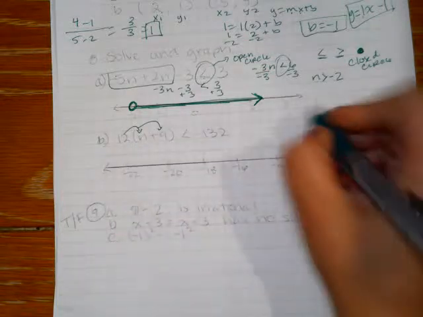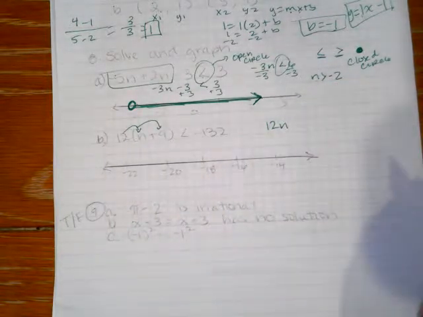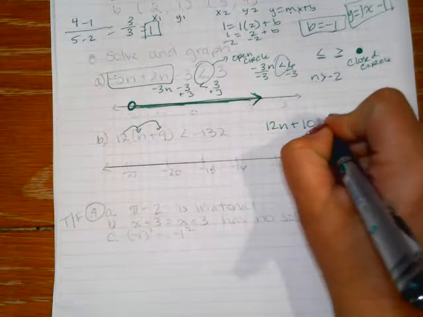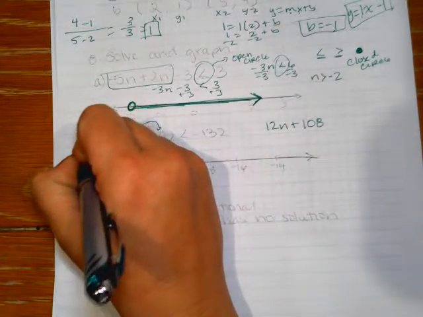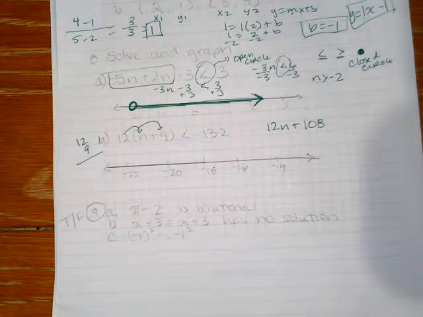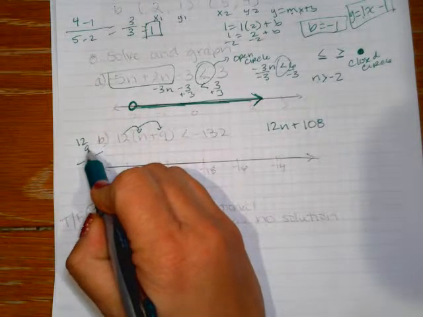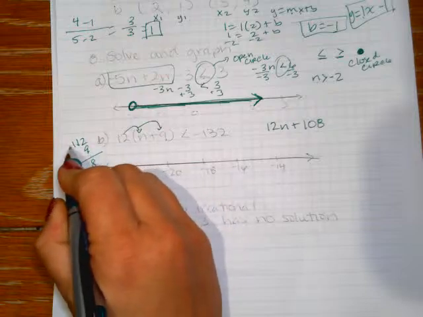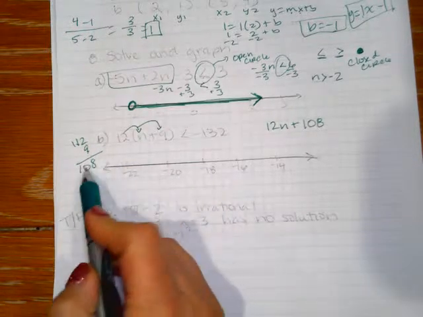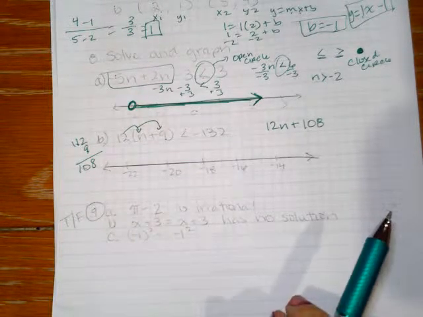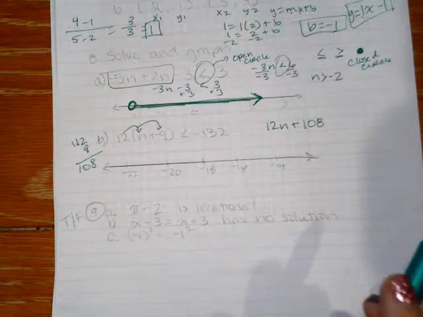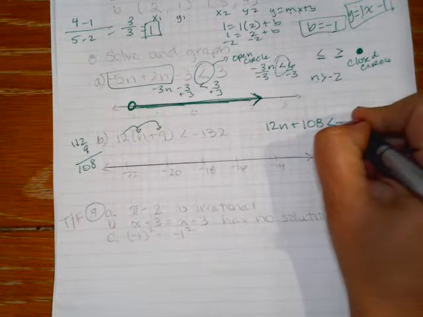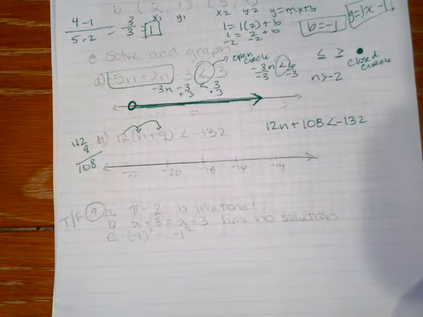We've got 12n plus 12 times 9, which I know is 108, but again, go back to your basic math. 9 times 2 is 18, carry the 1. 9 times 1 is 9, plus 1 is 10. Go back to doing math the way you guys know how to do math. You don't have to do anything in your head. Plus 108 is less than negative 132.